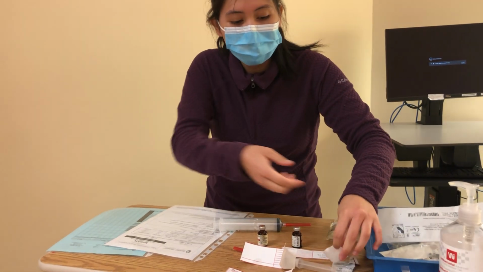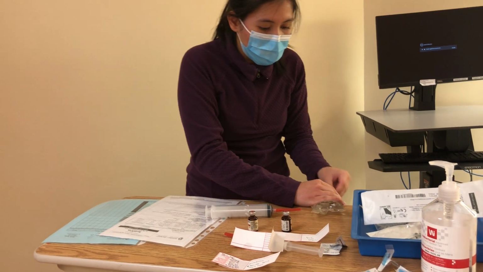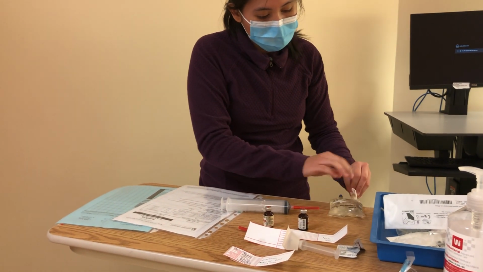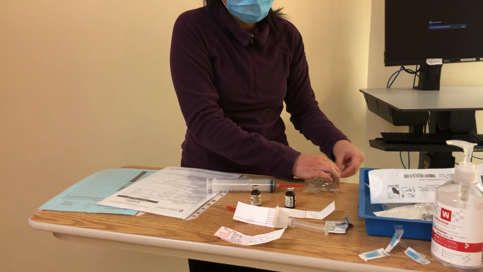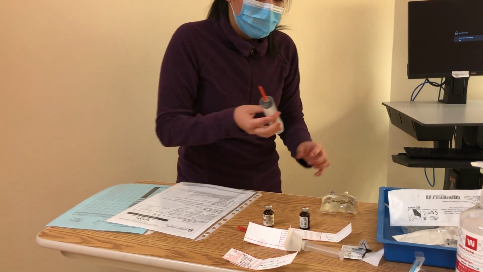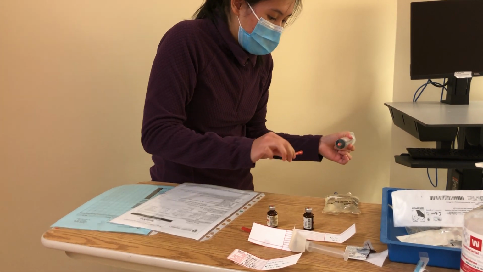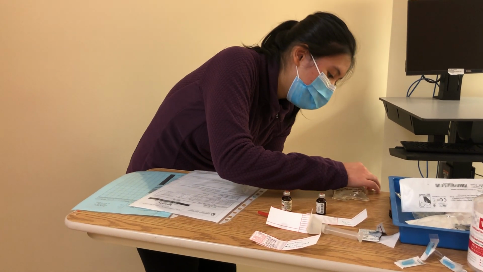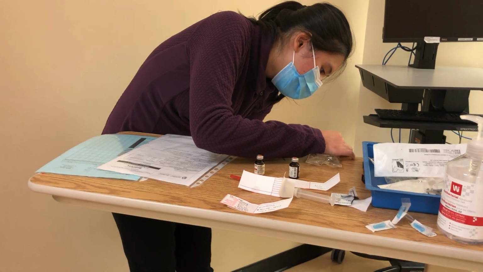So I'm going to open a new alcohol swab and swab my normal saline bag. This is not expired and it is new. Swab for 30 seconds and let it dry for 15. And then I know that I have to withdraw 40 mils of normal saline.